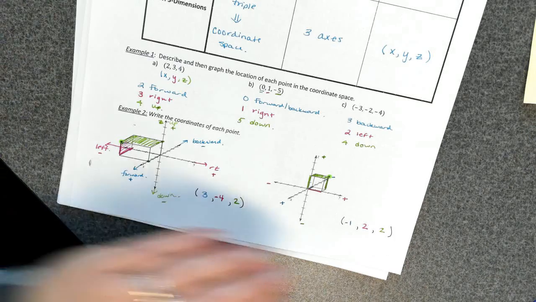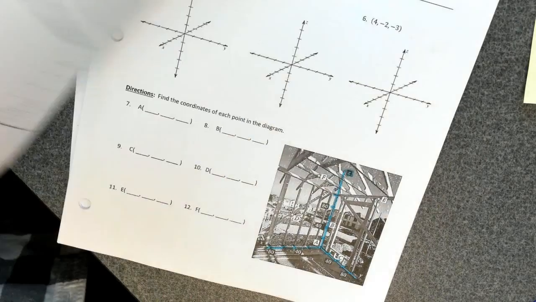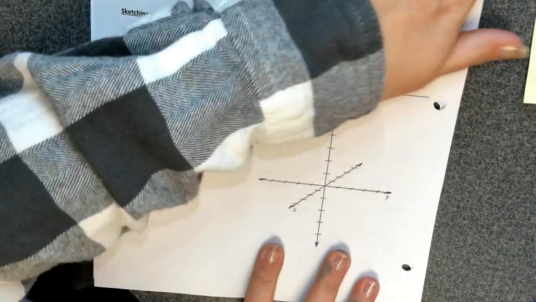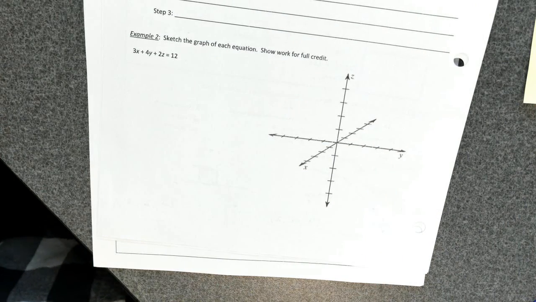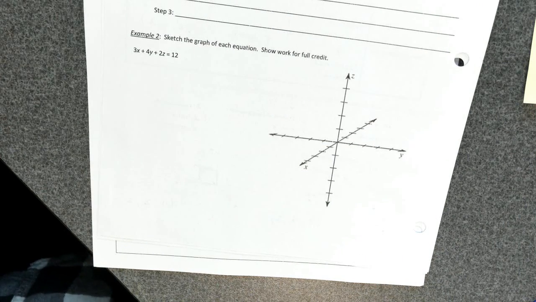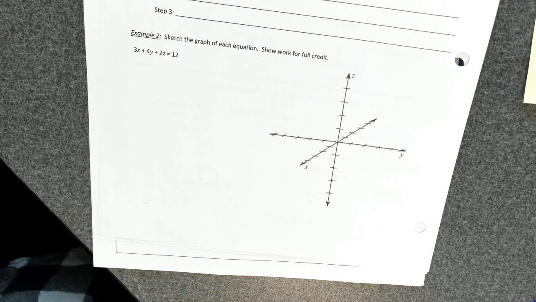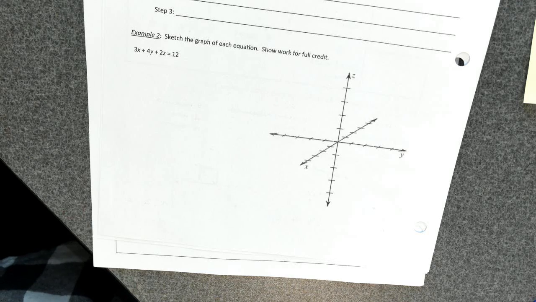All right, so you should have gone through and been able to do the entire first page of assignment number 1. And now we're going to work on sketching a graph of an equation in 3 dimensions. Okay. When we would graph on a coordinate plane, using just something like y equals 3x plus 4, what did our graph look like? We graphed on a plane, and our graph was... Was it what? It was flat. It was flat, okay.